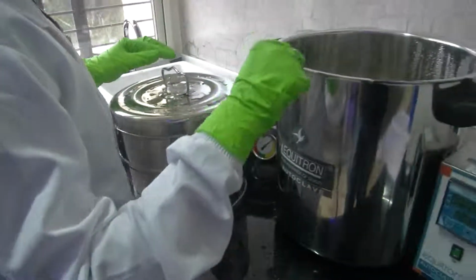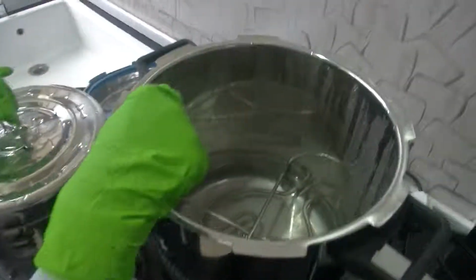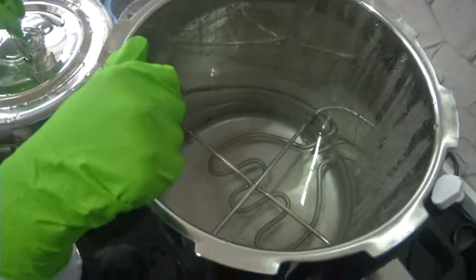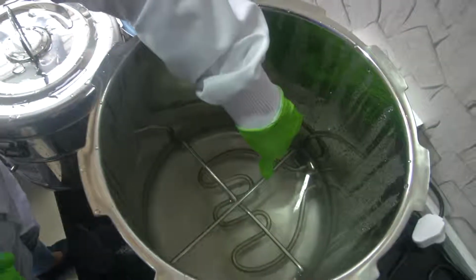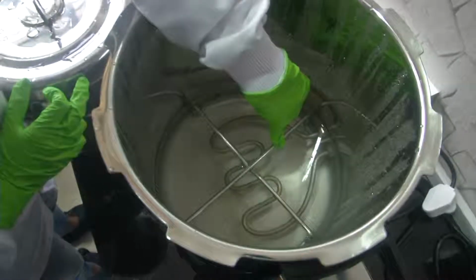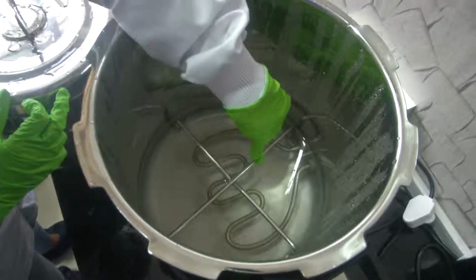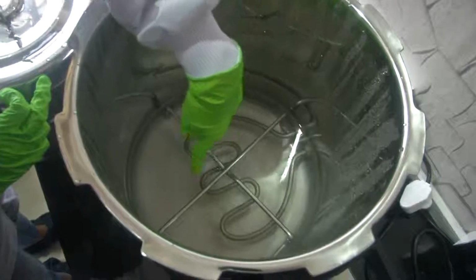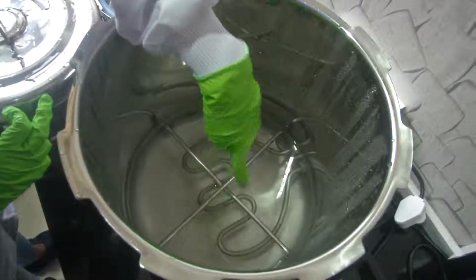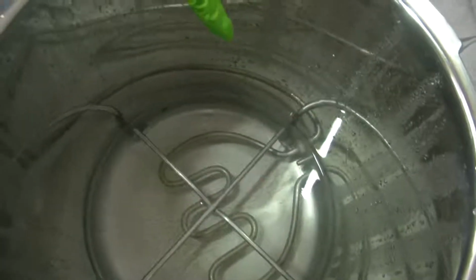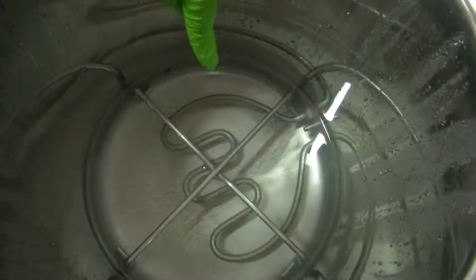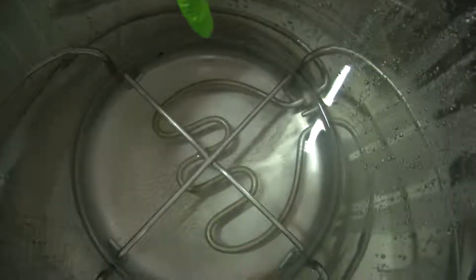If you can see inside, there is a tripod structure on which your casing sits, and then the structure which goes inside is the heater. So always ensure your water level is well above the heater, to avoid any kind of burning.